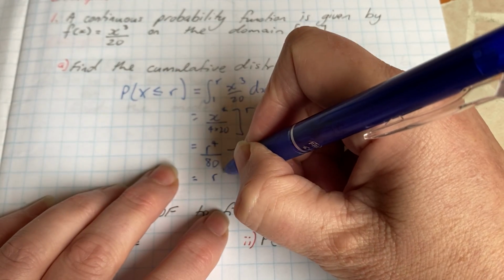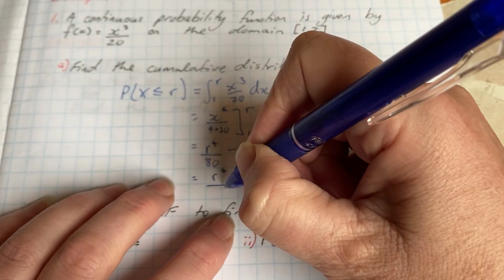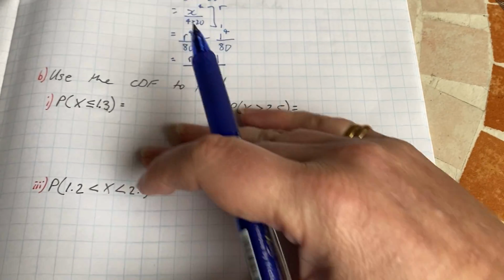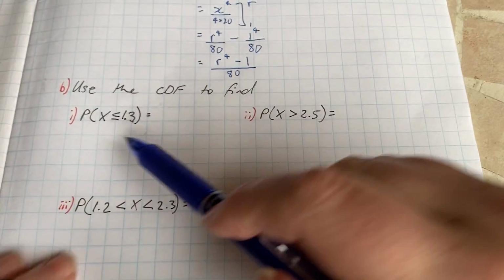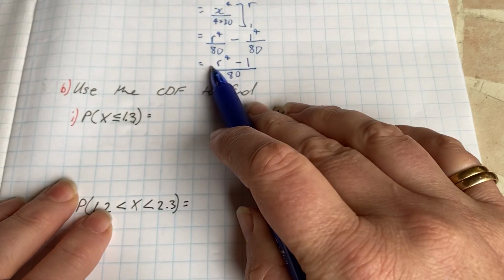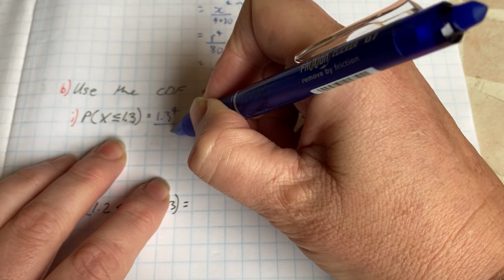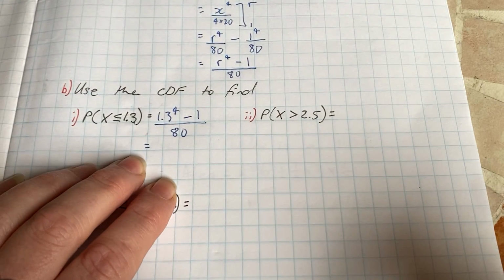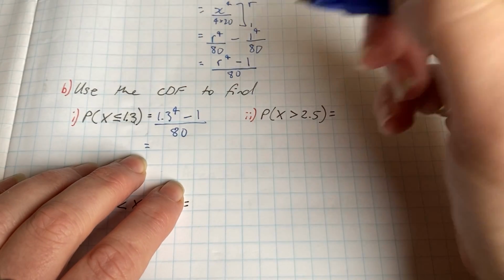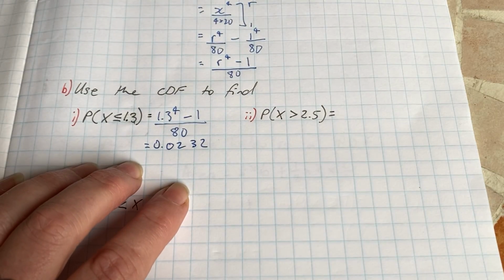I prefer to just put in the 80 once in my calculator. 1 to the power of 4 is just 1, of course, over 80. So I tend to write it in that form. So we're going to now use that to find some probabilities. So when it says the probability x is less than 1.3, all we have to do is plug the 1.3 into that formula. So 1.3 to the power of 4 minus 1 over 80. Now when I put that in my calculator, it actually gave it to me as a decimal. With probability, we tend to do a few more decimal places. So I'm going to do 4 decimal places. So 0.0232 to 4 decimal places.